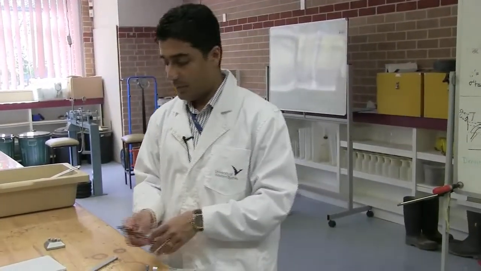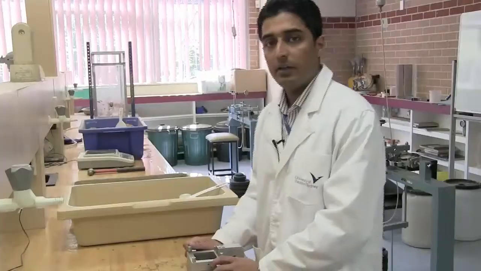Now, using the vernier caliper, we are going to measure the internal dimensions of the shear box. You are going to use those values to determine the density of each soil sample. First, I'll show you how to prepare a loose sand sample.